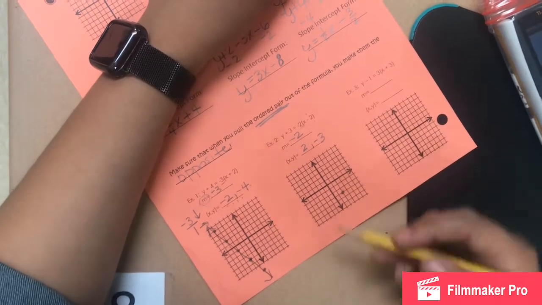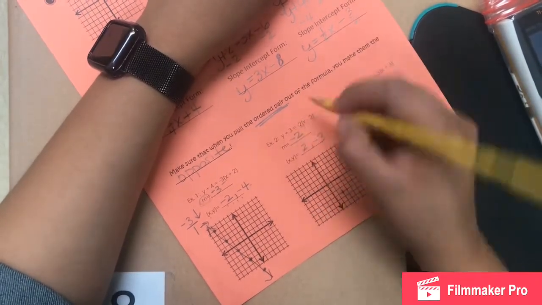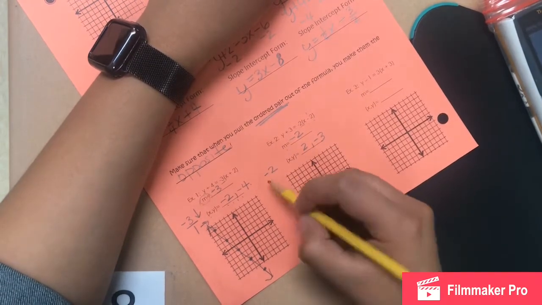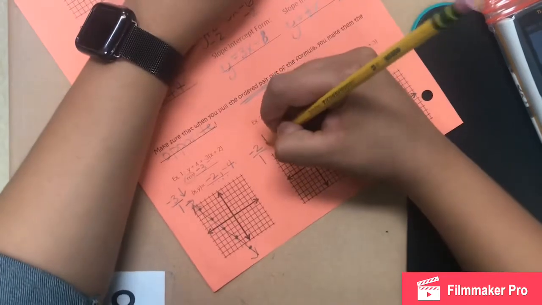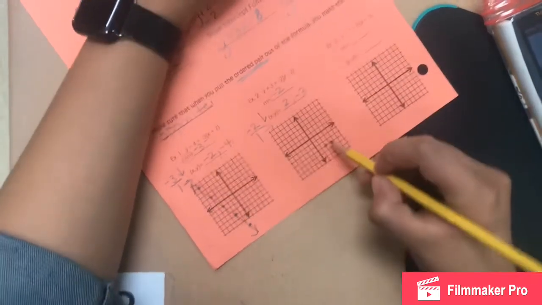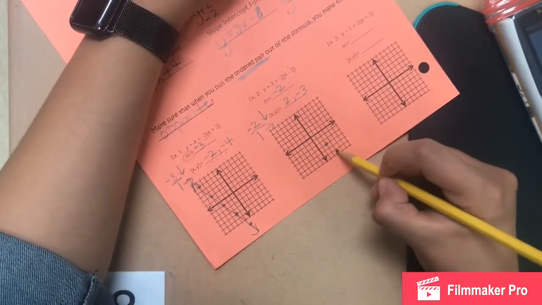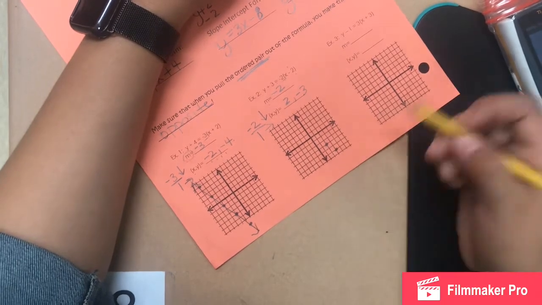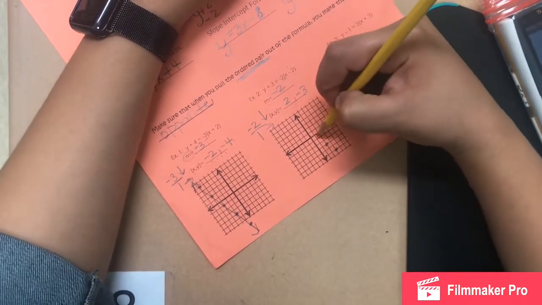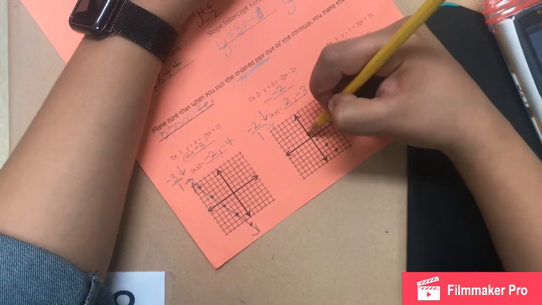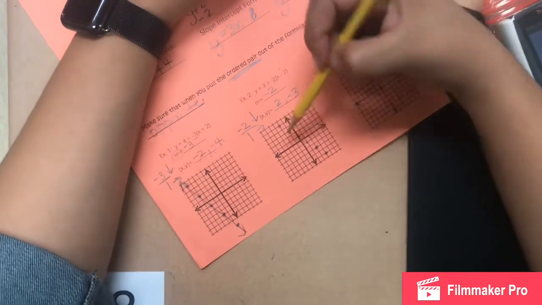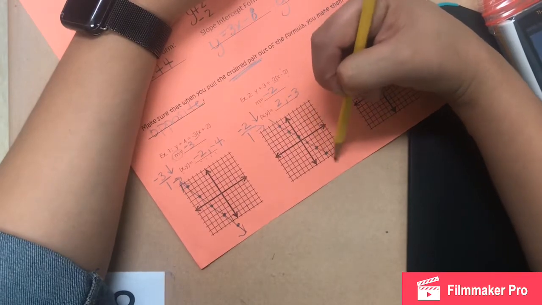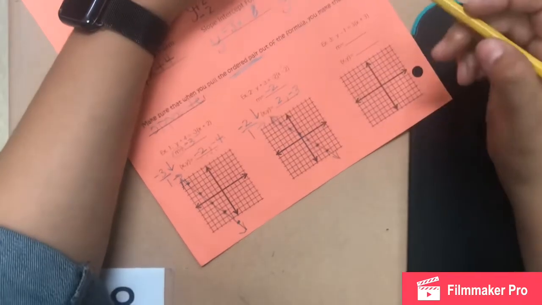That's where I start. Then I graph by using my slope. Since negative 2, we need to make it a fraction, so we put it over 1. And this means down 2, right 1 from this point. So down 2, right 1. I can't go anymore, so I'm going to go up 2, left 1, up 2, left 1, up 2, left 1, up 2, left 1, and I've created a perfectly straight line, and there's my graph.